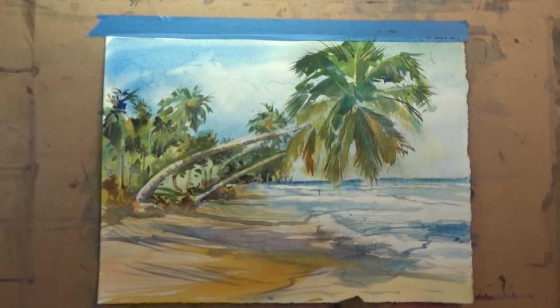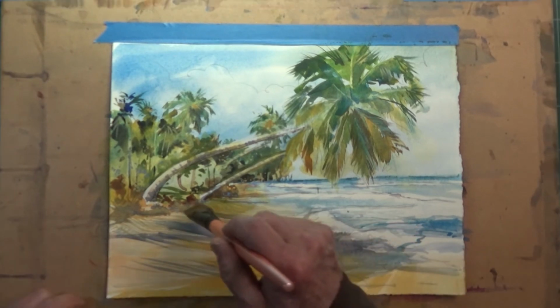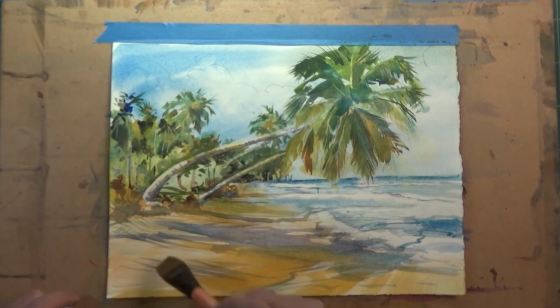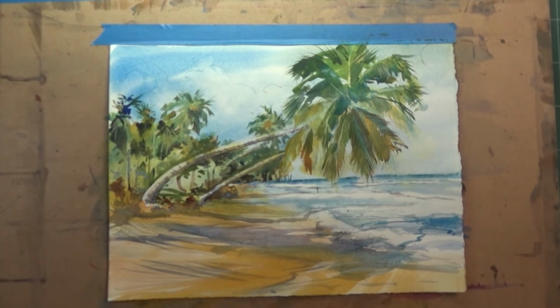This nice beach. Okay, cool. Alright, good. Now all I have to do is scrape out, if it's still wet enough, if I can get it to scrape out. Like I said, if it's still wet enough. Where's my knife? See if I can.